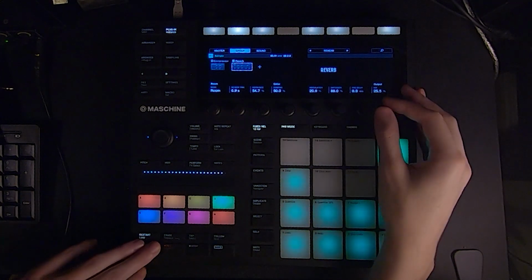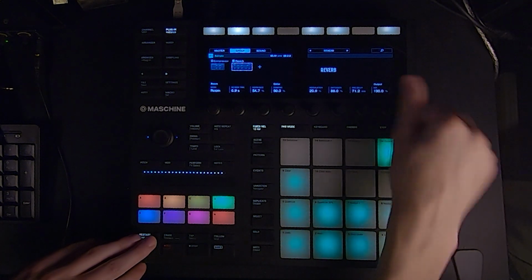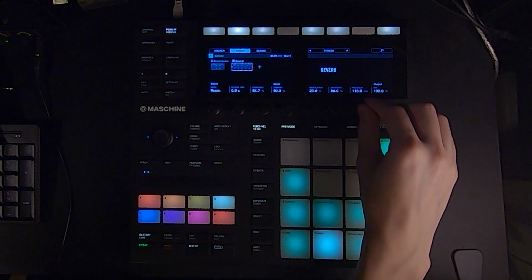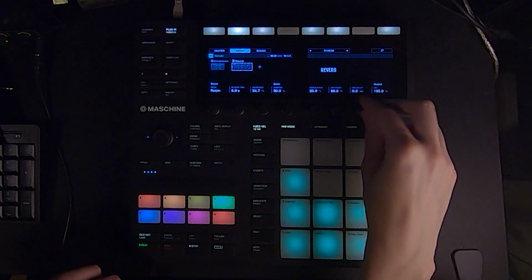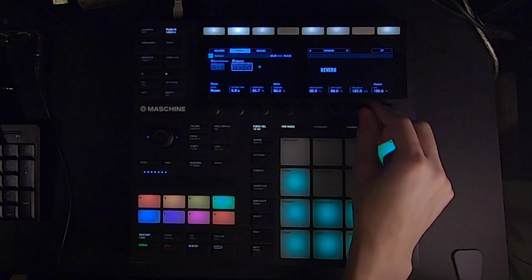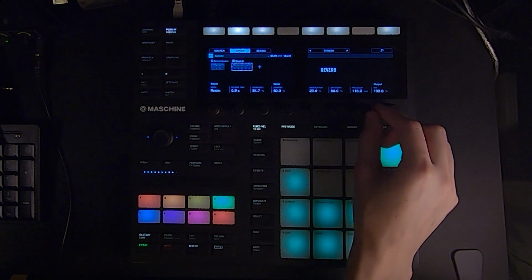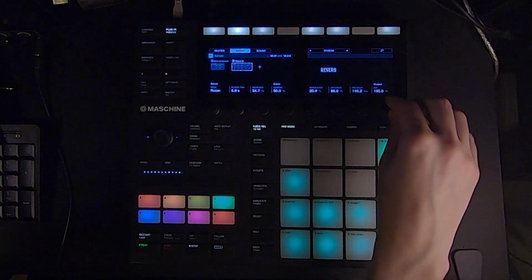And something else I like to use is the pre-delay. If we twist it back to 100, this is pretty much how long it takes before the effect kicks in.